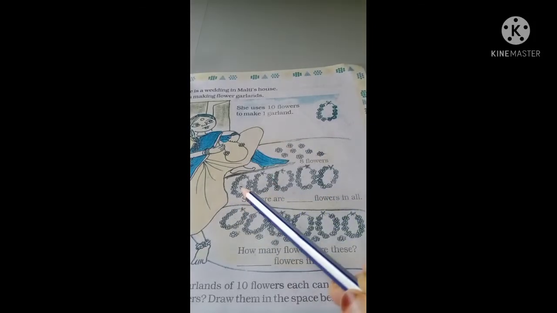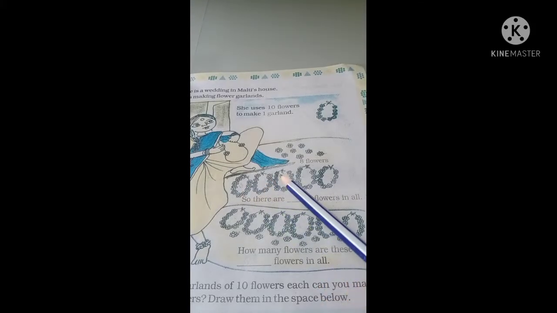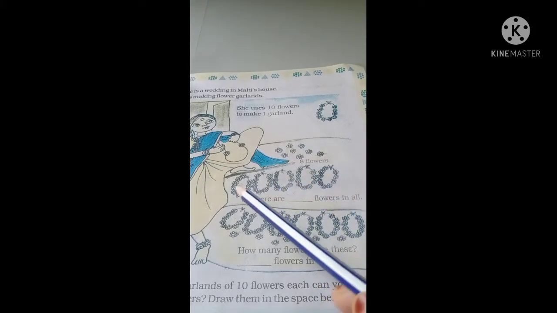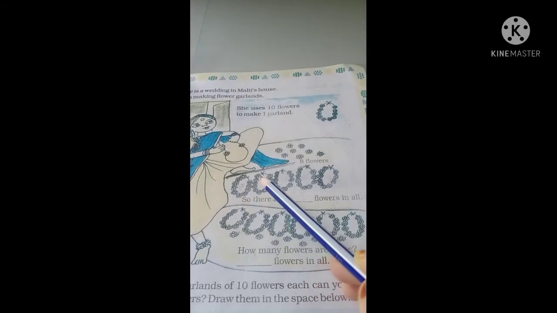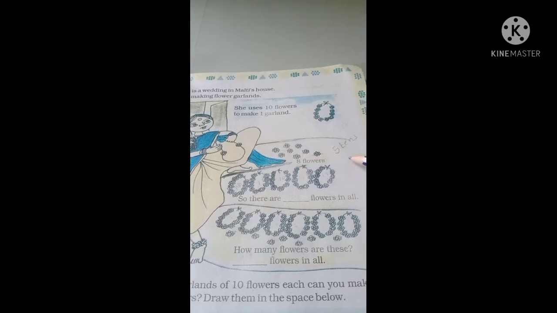So students, here you can see there are 1, 2, 3, 4, 5 garlands, right? And each garland has 10 flowers. So 10, 10, 10, 10 and 10. That means 5 garlands means 5 tens, right? And how many flowers are loose? This one is already mentioned. Can you see? 8 flowers. So 8 loose ones means 8 ones.